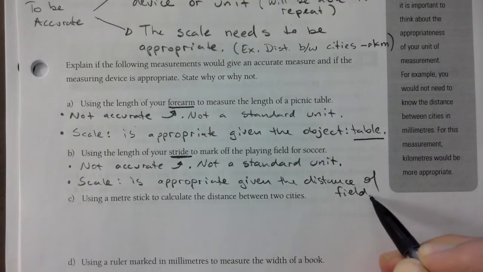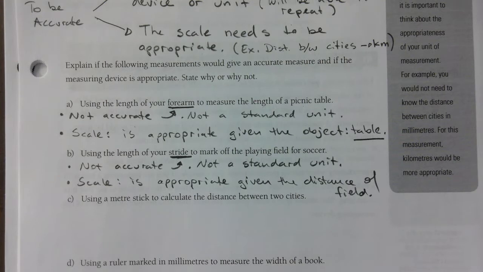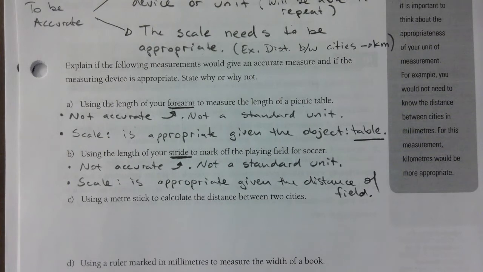It's appropriate because we're talking about a field. We're not talking about between cities. The distance from here to your home might not be appropriate, right? Like if you have to walk, I don't know, 10 minutes, that's quite a distance. I would say that no longer is appropriate. Okay.